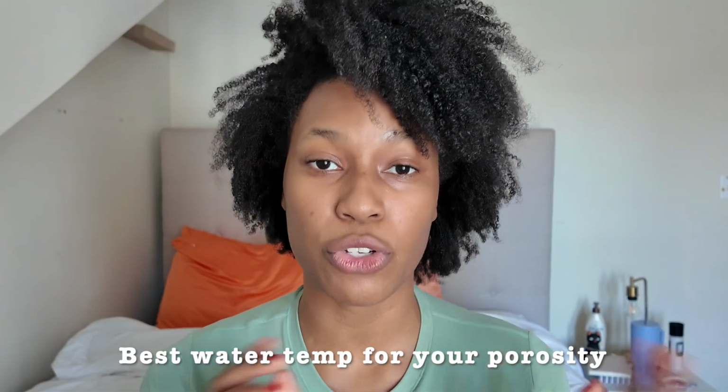And then again, for low porosity, use the lighter products and then seal with the heavier products to make sure it locks it in. It's also recommended that if you have low porosity hair, you wash your hair with warm water and use heat to help your hair absorb the product. For example, some people say to make sure your leave-in is warmed up in your hands or to use warm water in your spray bottle, which is a good tip because it makes your cuticles open up so that whatever product you add actually penetrates much better.